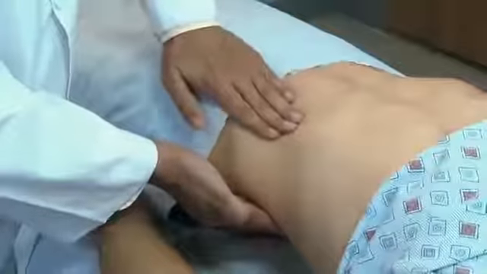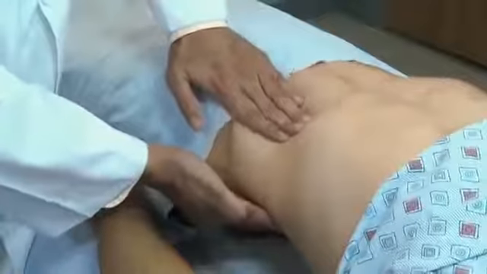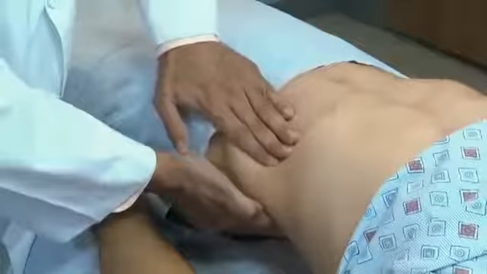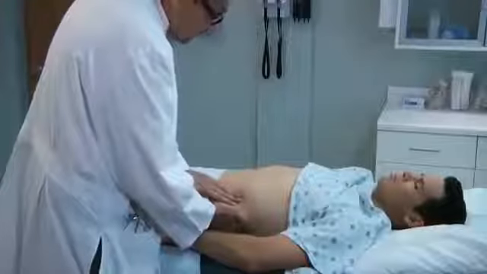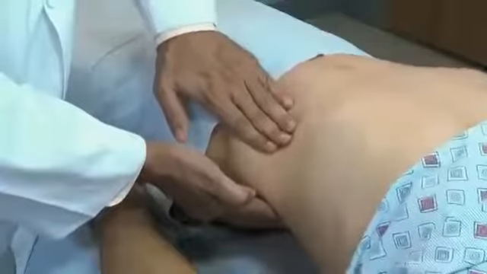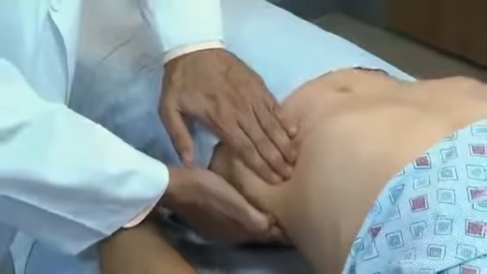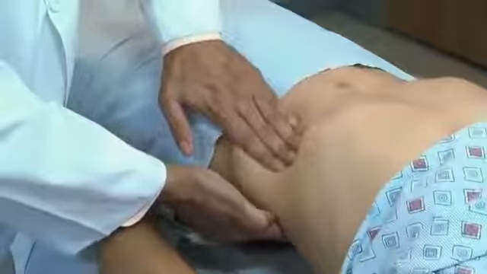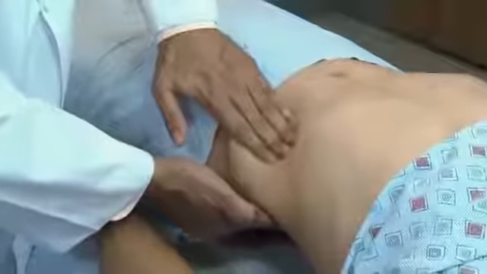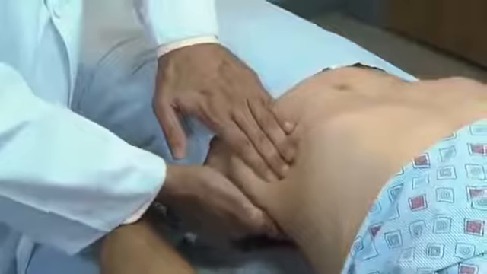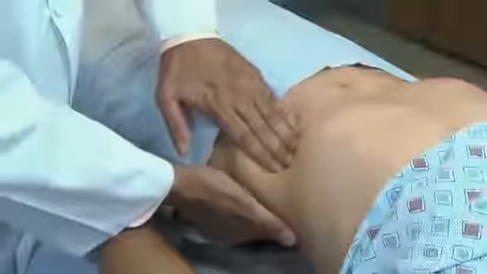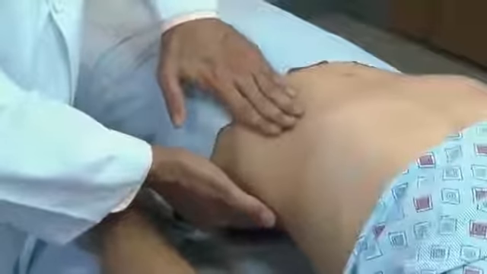Place your left hand gently in the left upper quadrant, lateral and parallel to the rectus muscle. Now ask the patient to take a deep breath. At the peak of inspiration, press your left hand firmly and deeply into the left upper quadrant, just below the costal margin, and try to capture the kidney between your hands. Ask the patient to breathe out and then stop breathing.